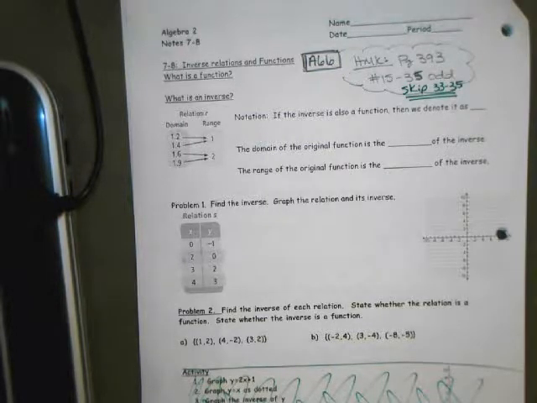For this one, we're going to be looking at what's called inverse relations and functions, and for whatever math class you're going to next year, you're going to be using this, so that's why we're introducing it.